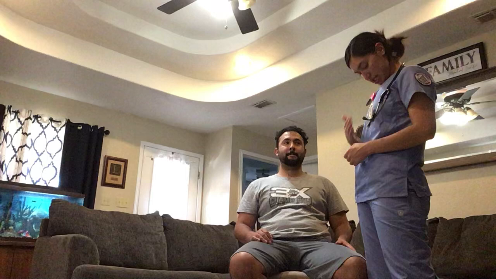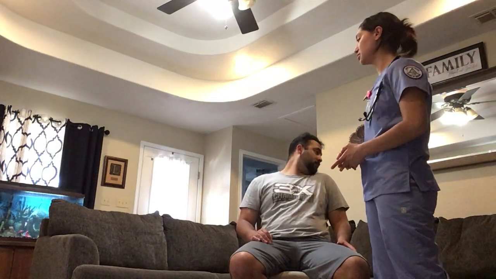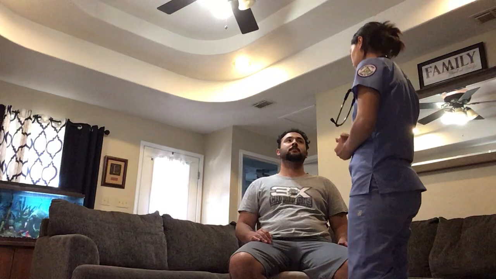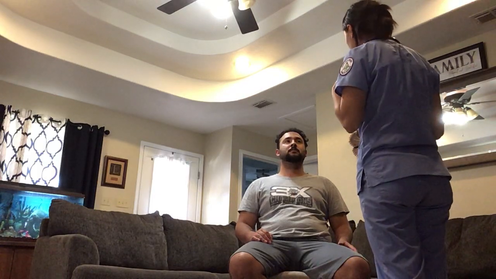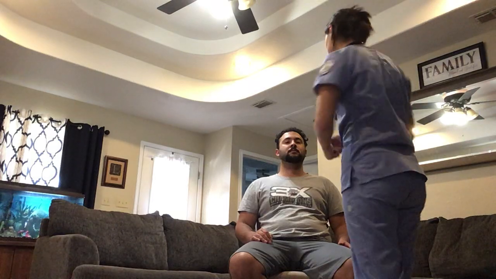Okay, so now I'm going to assess range of motion of the neck. So I'm going to ask my patient, could you go ahead and put your chin to your chest for me like this? Okay, chin to your shoulder, chin to your other shoulder, and then chin as far up as you can. Okay, good.